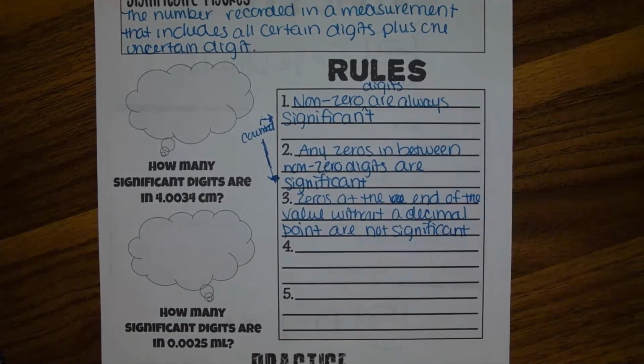Essentially, they're acting as placeholders to let you know that we need to go to the tens place, or that we've gone to the hundreds place, or the thousands place, and that our digit of some uncertainty is in the hundreds or thousands or tenths or tens place, whatever the case may be. It's not in the ones place.